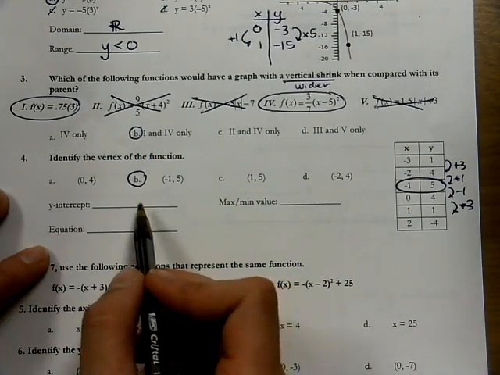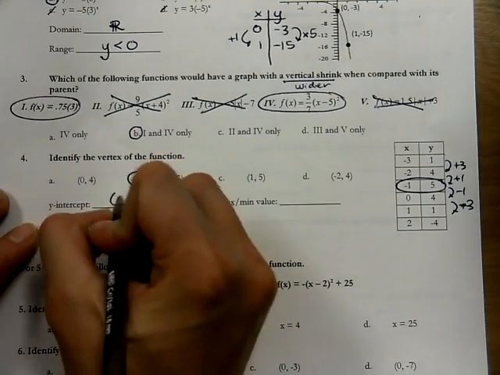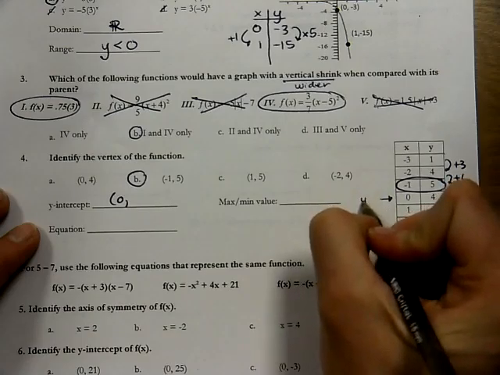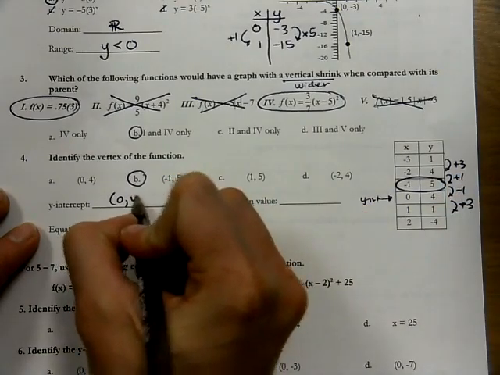Our y-intercept is where x is 0, so I know it's going to be 0 comma something, and I see that right here in the table. That's our y-intercept. So 0 comma 4.